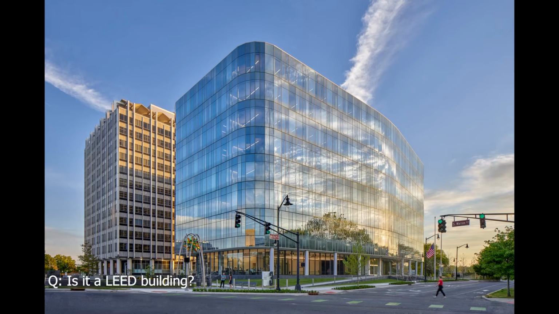Okay. Is it a LEED building? It is a LEED building. Yeah, it's LEED Gold.